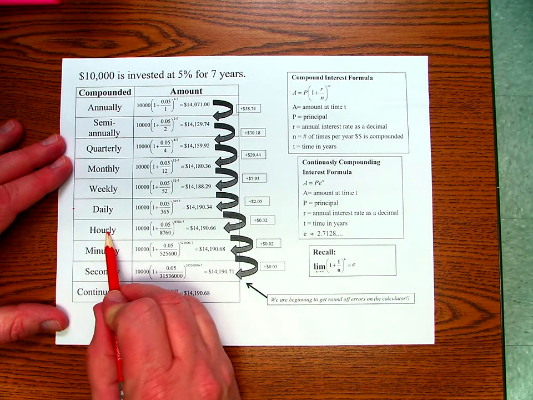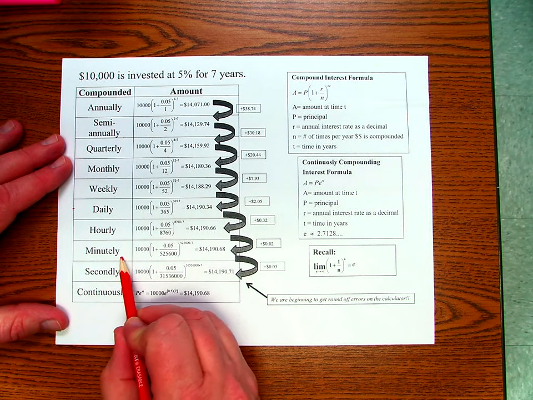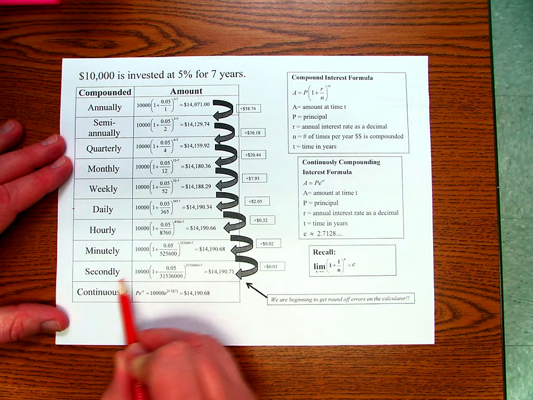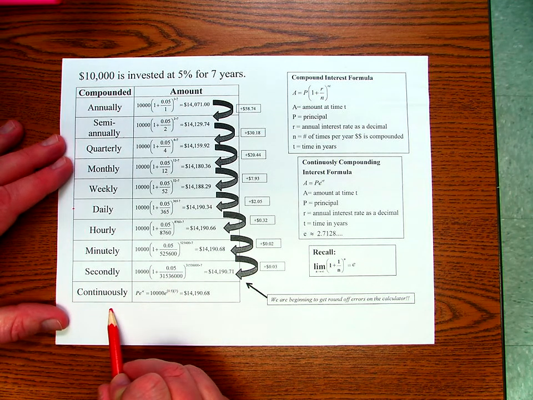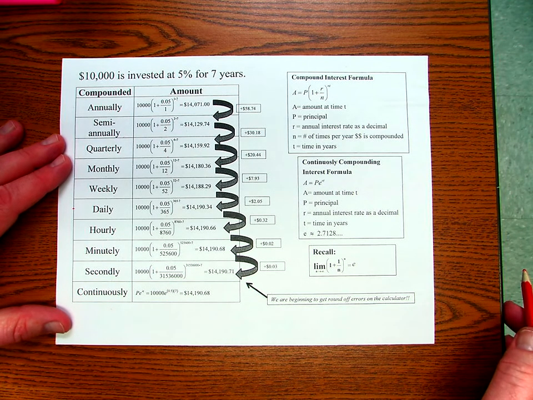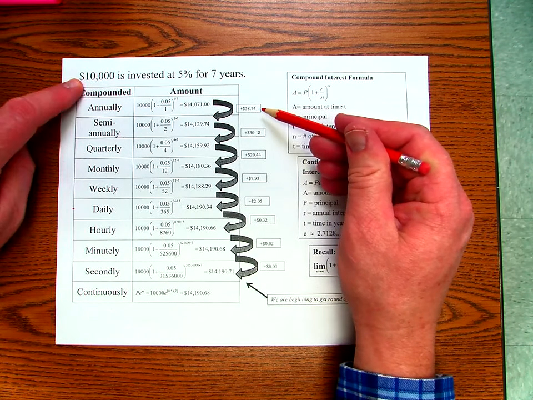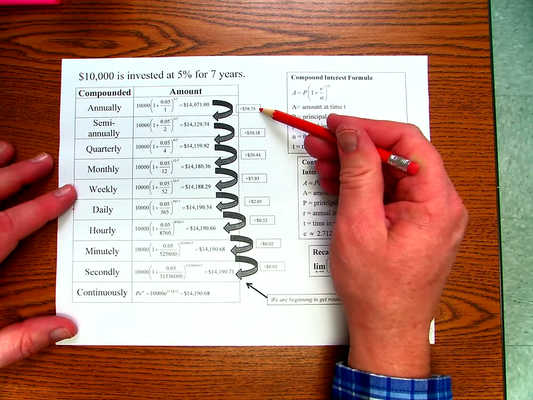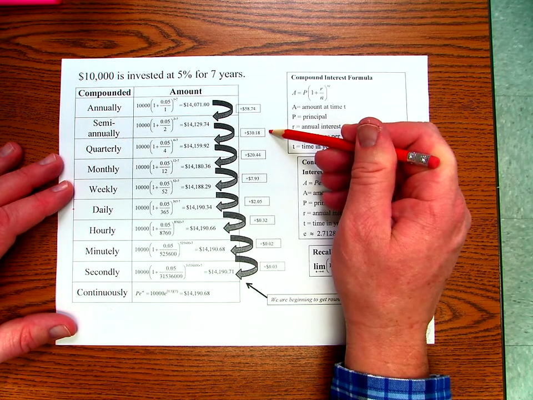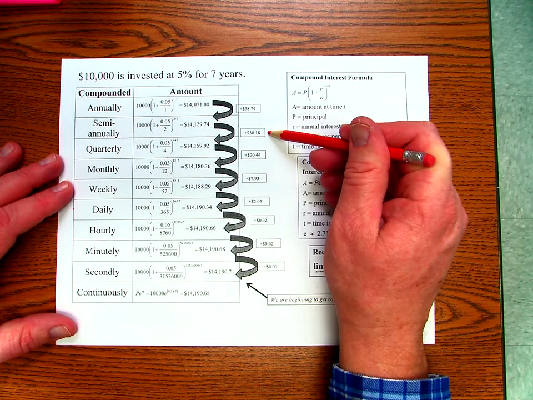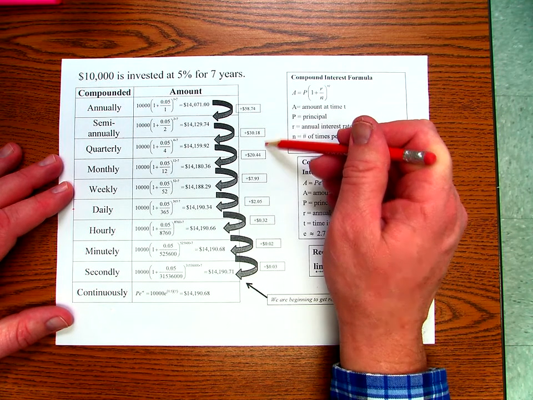Okay, what if it was hourly? That would mean 8,760 times per year your money compounds. What if it was minutely? What if it was secondly? And then what this morphs into is what if it's continuously? It just continuously compounds. All right, so what's happening here is the difference between annual and semi-annually at $10,000, 5% for 7 years means an additional roughly $59 in interest. From semi-annually to quarterly, did I miss one here?